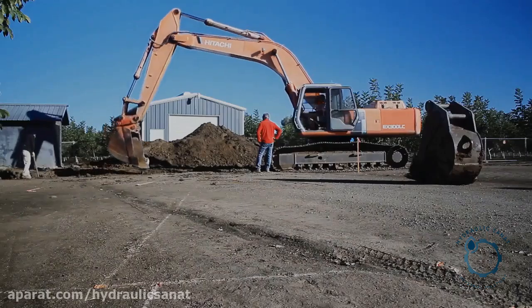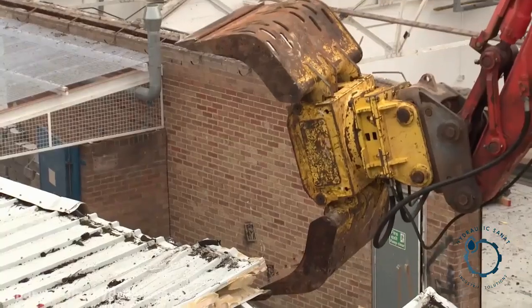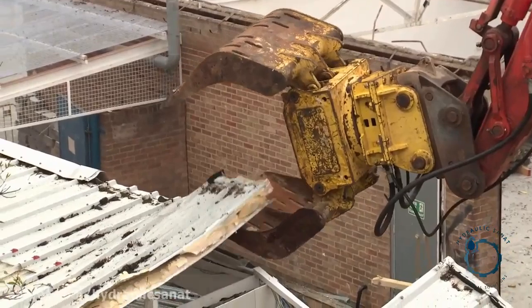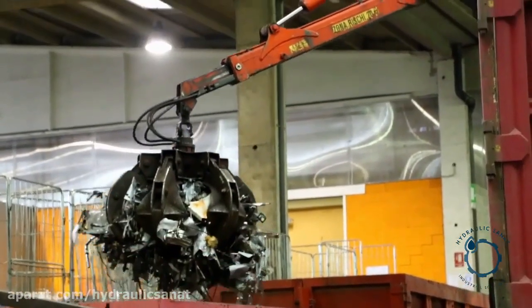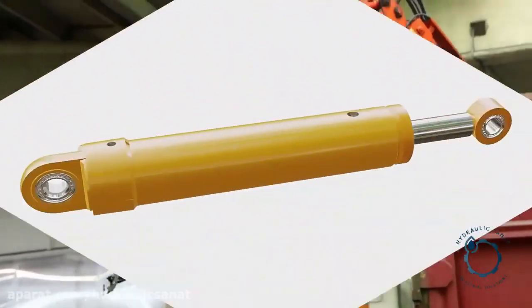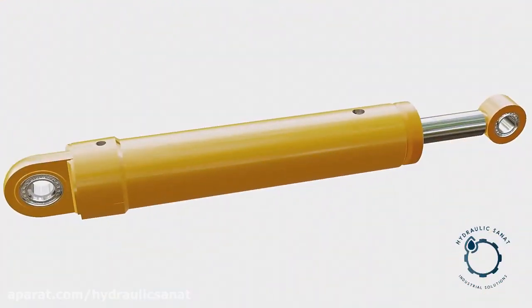Every hydraulic machine relies on the pressure from a hydraulic fluid for its operation. The basic common component used in these machines that converts fluid pressure into linear actuated motion is the hydraulic cylinder. Today, we will explore the components of a hydraulic cylinder and understand its functional mechanisms.